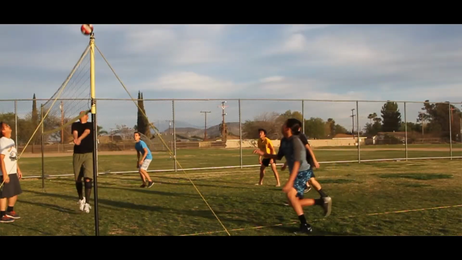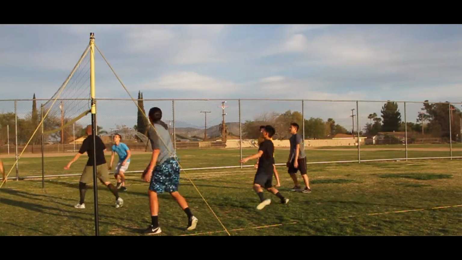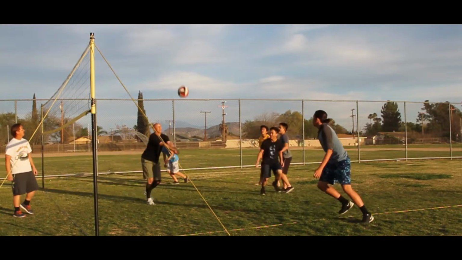Playing volleyball requires a lot of effort, teamwork, and puts strain on your body's muscles. These muscles include the iliopsoas, rectus and transversus abdominis, external and internal obliques, and the deltoid.